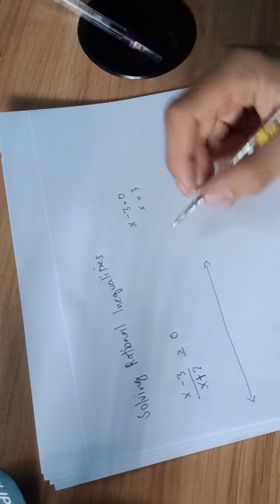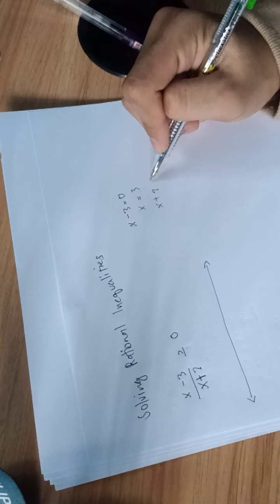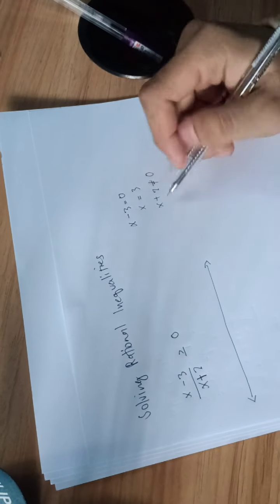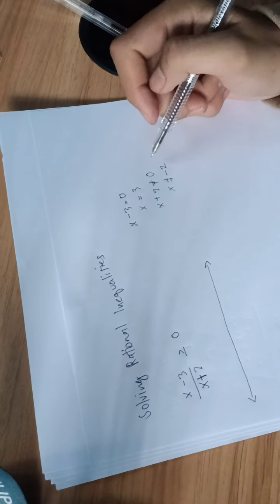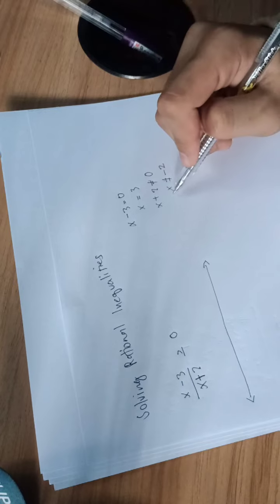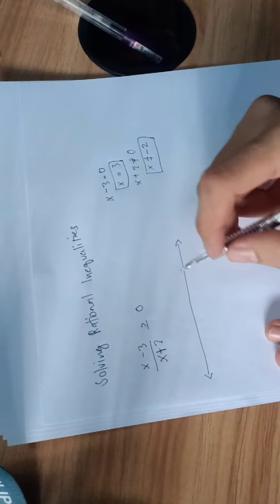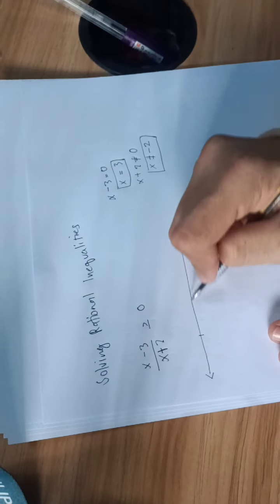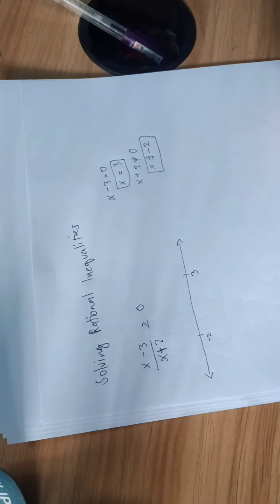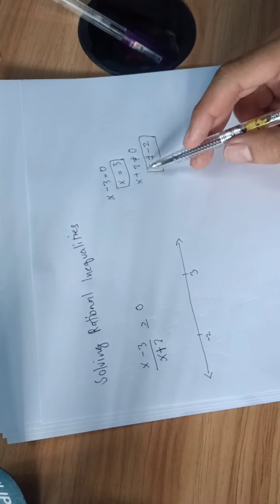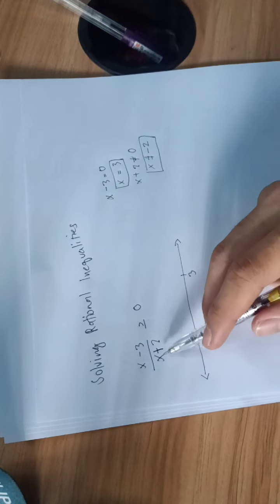And then x plus 2 will not be equal to 0, so x is not equal to negative 2. We put these on the number line: this is the 3 and this is the negative 2. x plus 2 is not equal to 0 because it is our denominator.